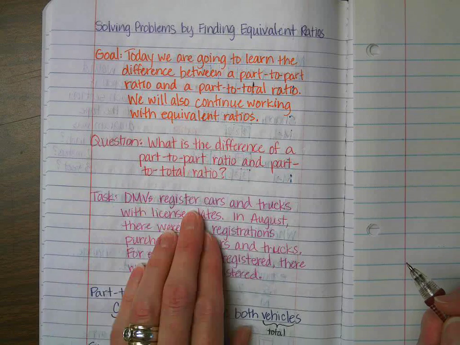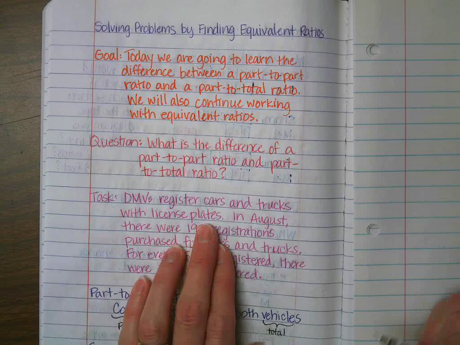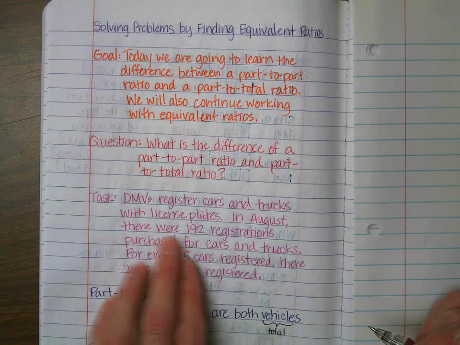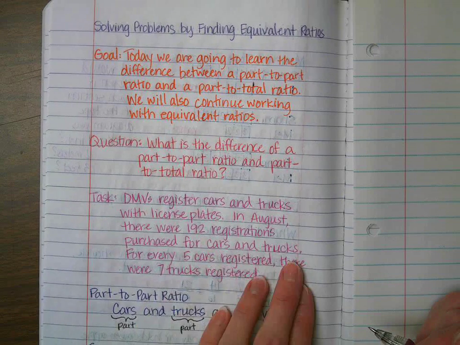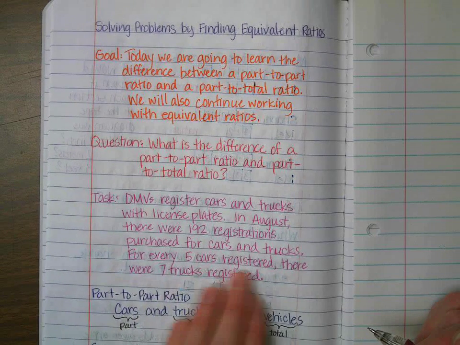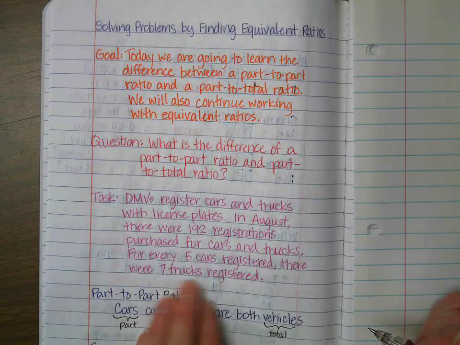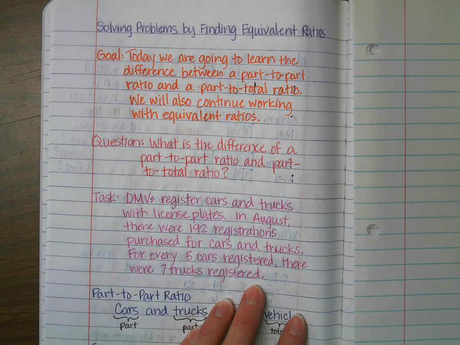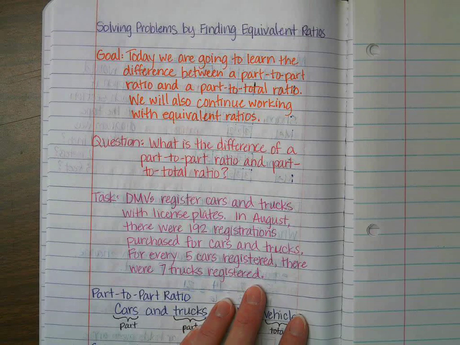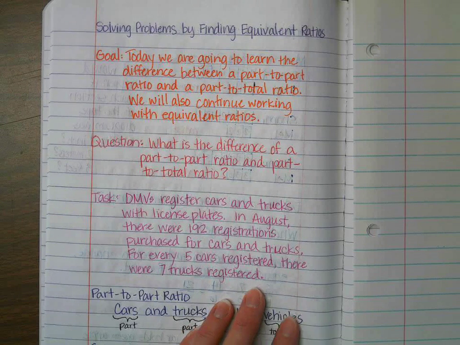The DMVs register cars and trucks with license plates. In August, there are 192 registrations purchased for cars and trucks. For every 5 cars registered, there were 7 trucks registered. Interesting. So it sounds like this task is about registrations for cars and trucks. Okay, so that's the first read.